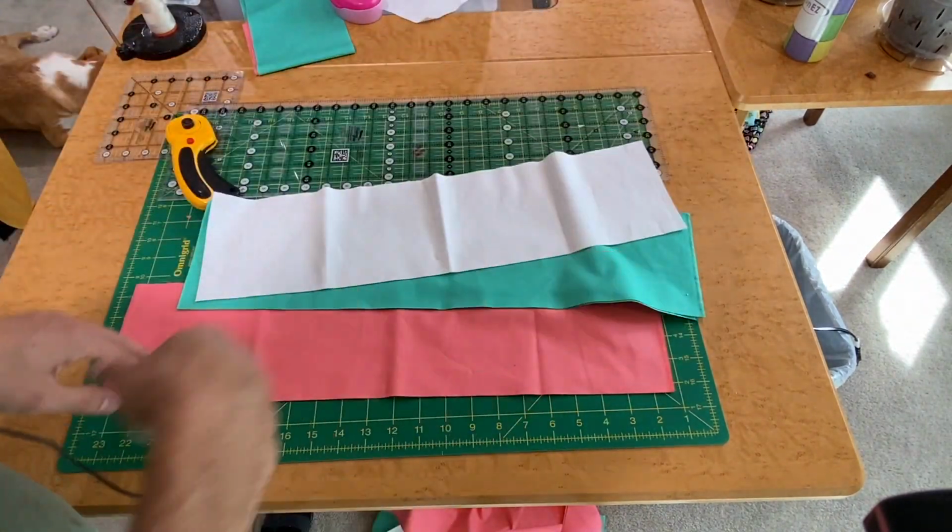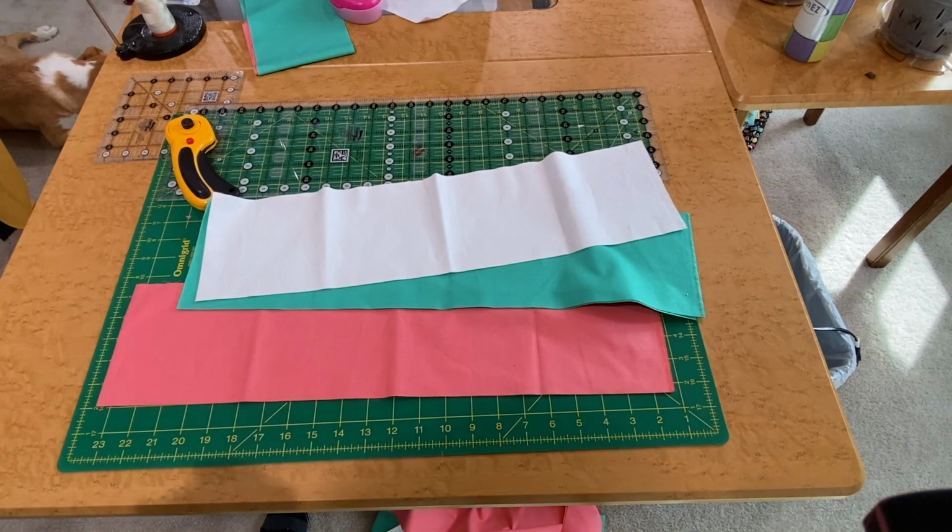So now we've got our 3 strips, fabric A, B, and our background. Now we can start cutting our pieces from that.